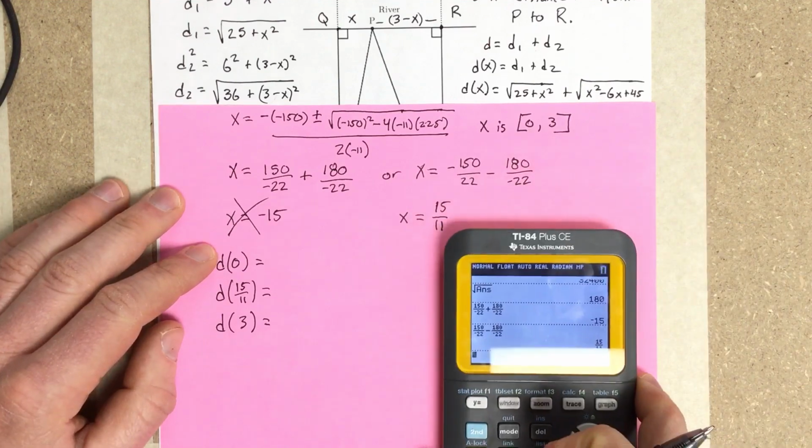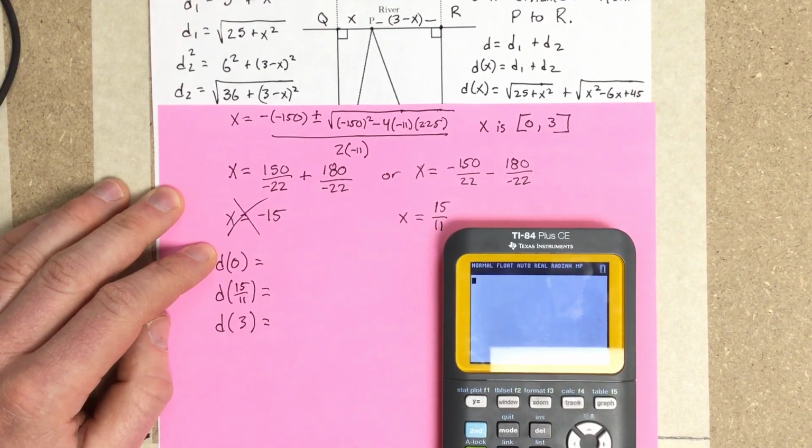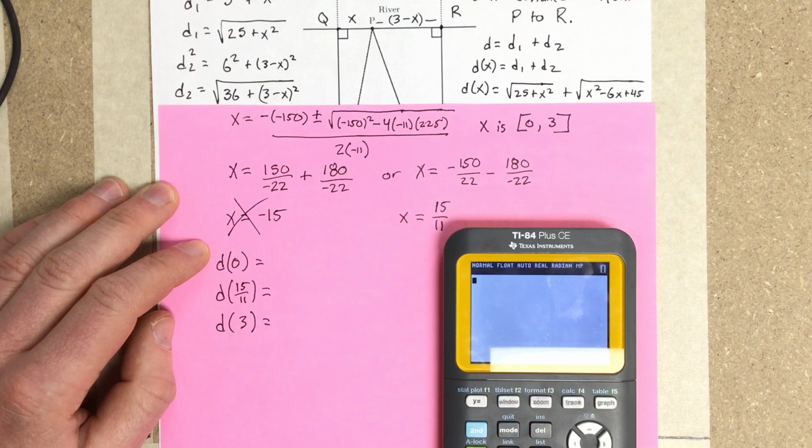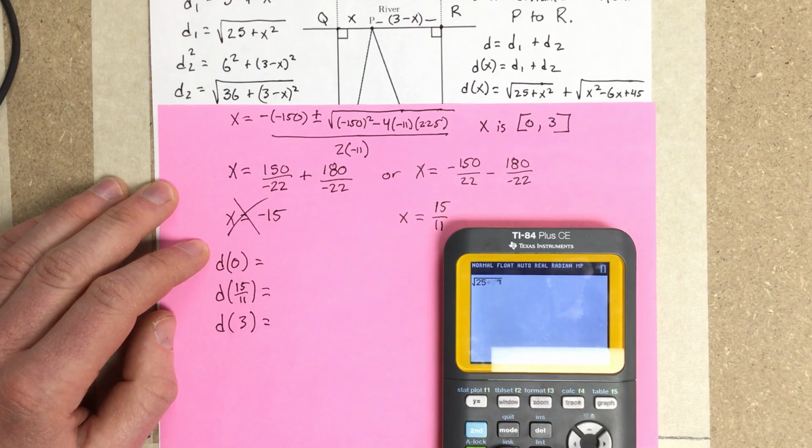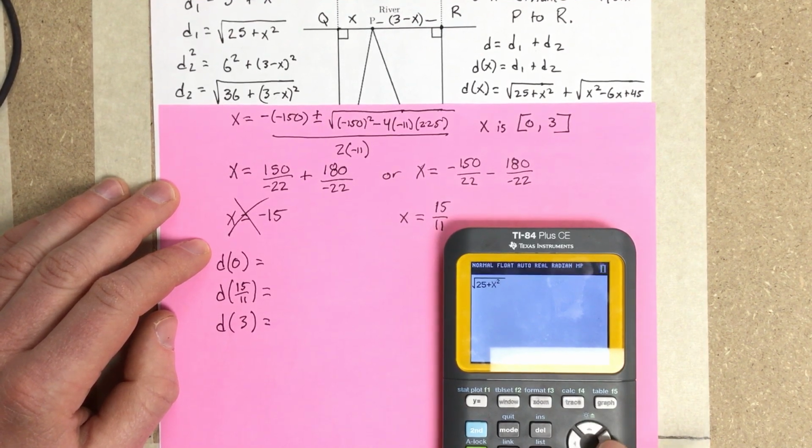I'm going to use a calculator to do all this work. So we're going to say square root of 25 plus x squared plus square root of x squared minus 6x plus 45.